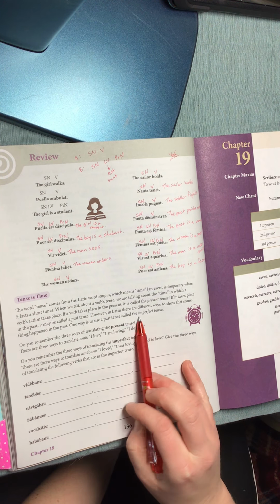Three ways of translating the imperfect tense. I don't like the way your book does it. They give you "I loved" as an option. While that is true, it's not as common. So we're going to cross that one out.